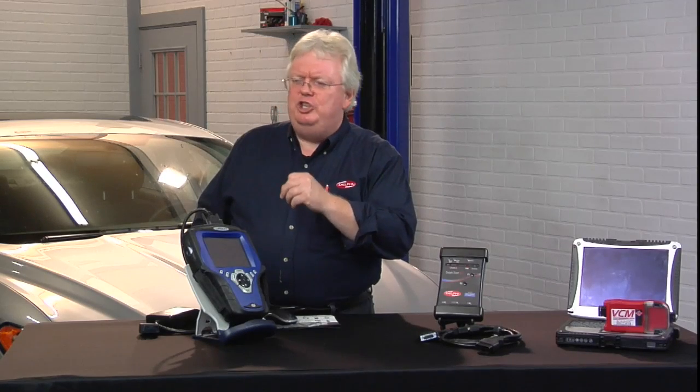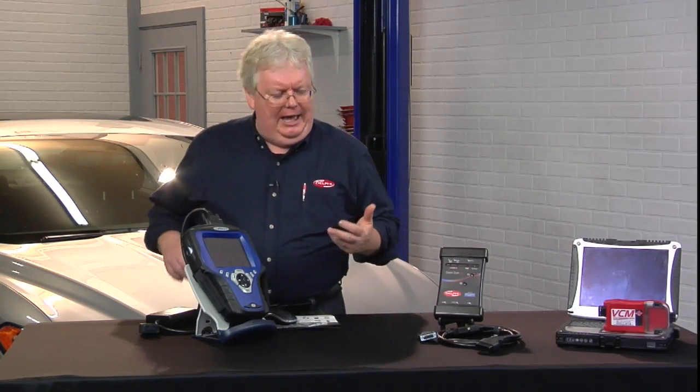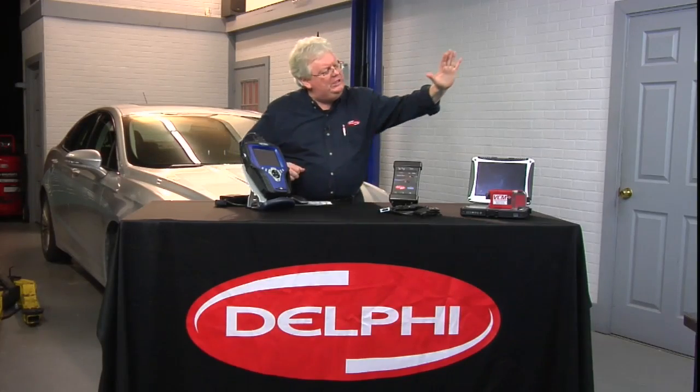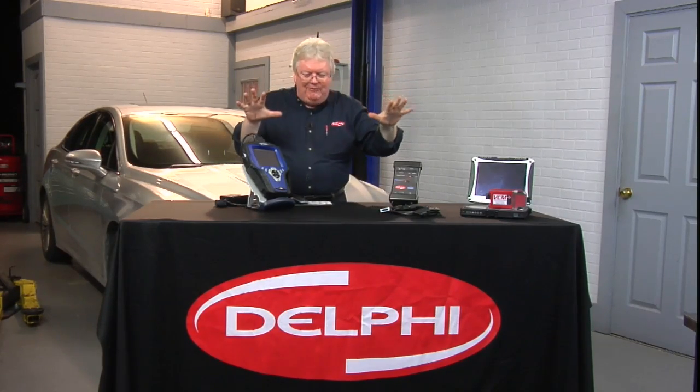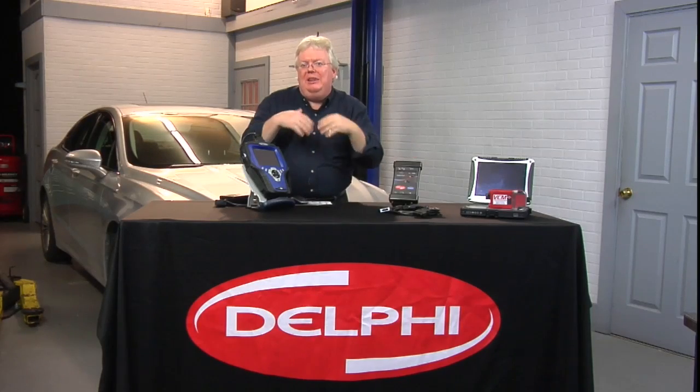Now, as far as the generic scan tools, I don't consider these two, for example, to be generic. These are technically called OE level. True dealer or true OE dealer factory scanner, like an IDS or a Tech 2 or something like that, that's one level. One level down from there is OE level. Not exact OE, but OE level, near OE, I should say.